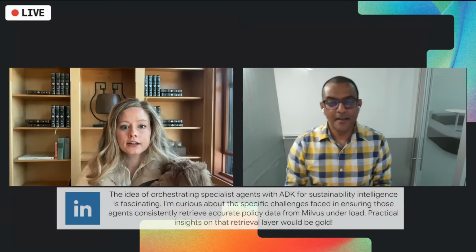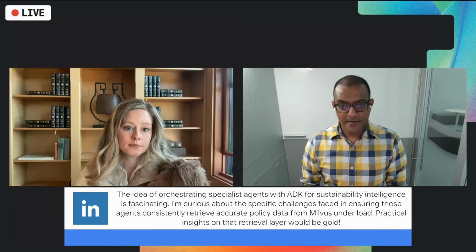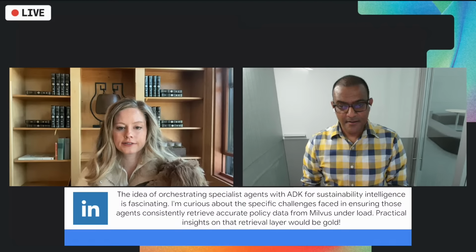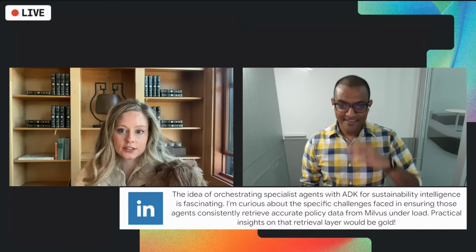The idea of orchestrating specialist agents with ADK for sustainability intelligence is fascinating. I do agree. I'm curious about the specific challenges faced in ensuring these agents consistently retrieve accurate policy data from Milvus under load. Practical insights on that retrieval layer would be gold. Matish, do you have some gold that we could share with everybody here?